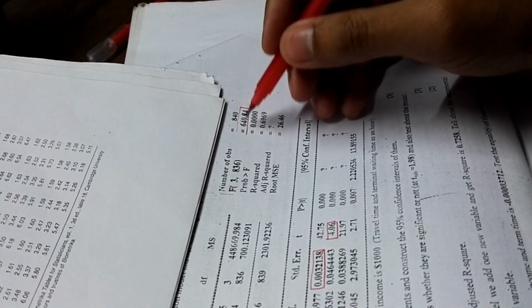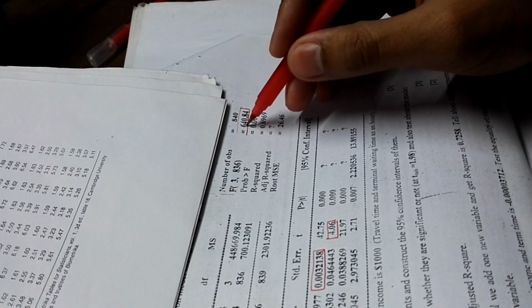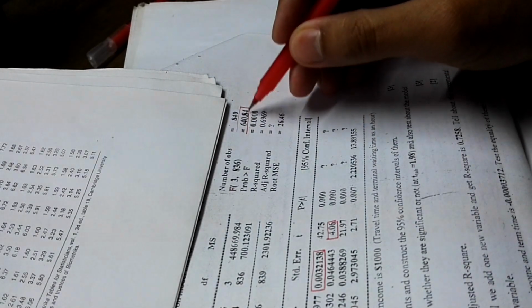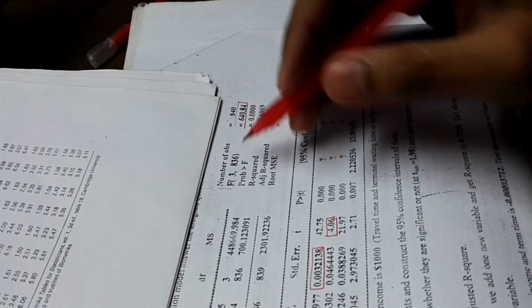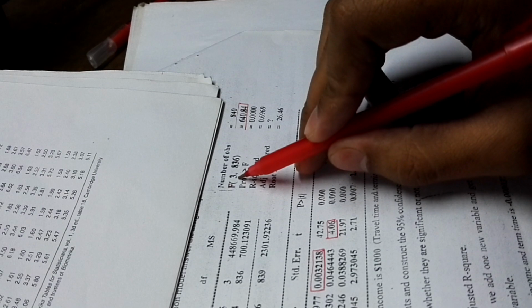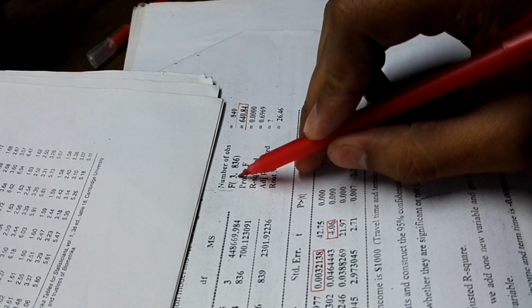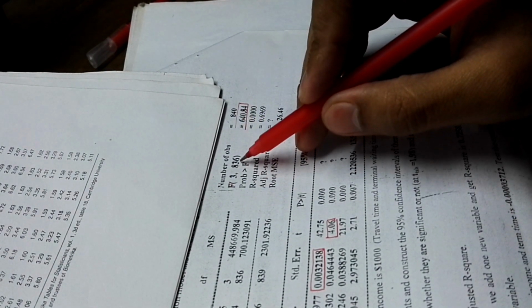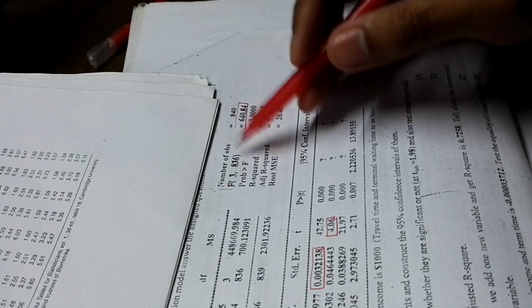Okay, then just check this. I don't know, and here it is though it is 640.84 is showing. For the numerator degrees of freedom is 3 and the denominator degrees of freedom is 836. So we have to find out from the F table.